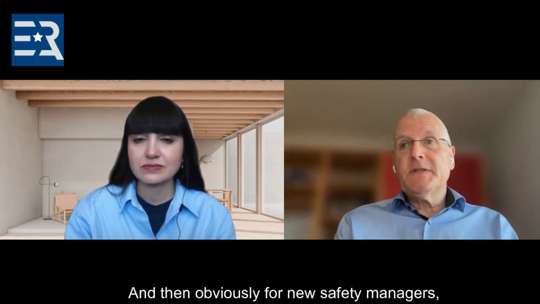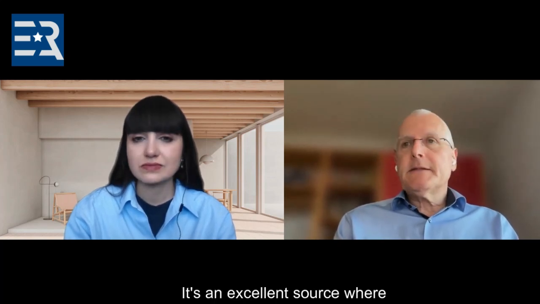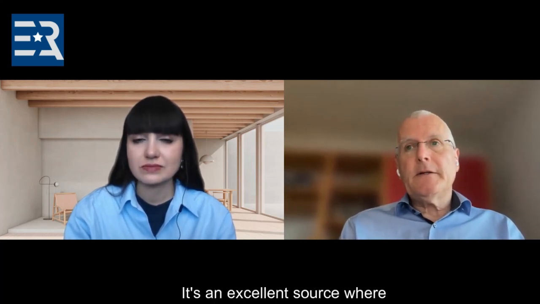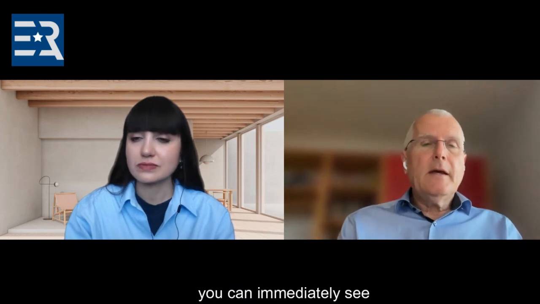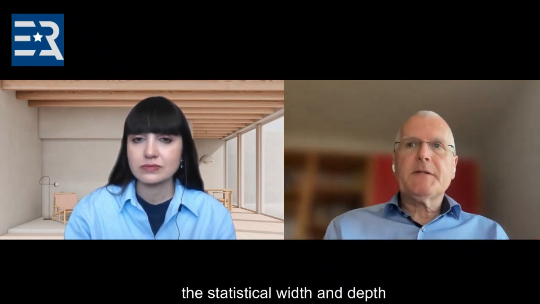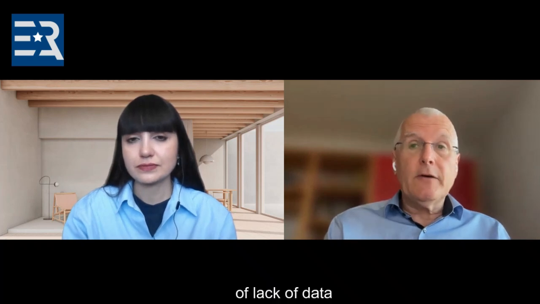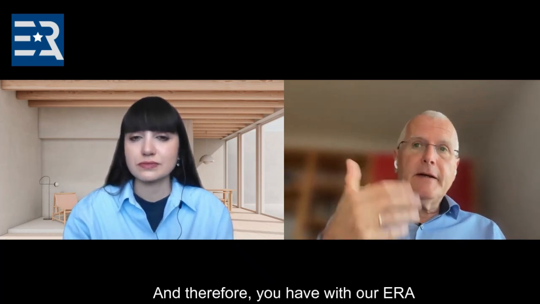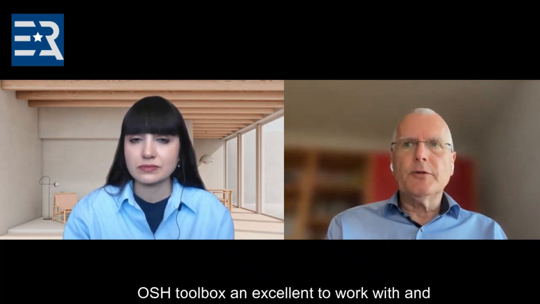And then obviously for new safety managers, it's an excellent source where you can immediately see the highest risk areas in your company. Especially if you are in a smaller rental company, you do not typically have the statistical width and depth because of lack of data to some extent. And therefore, you have with our ERA OSH Toolbox an excellent tool to work with and to start with.